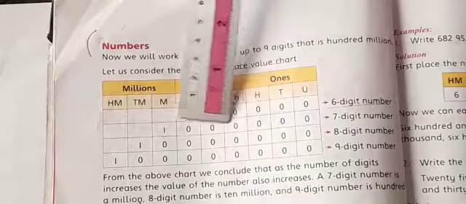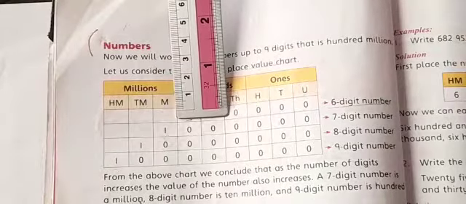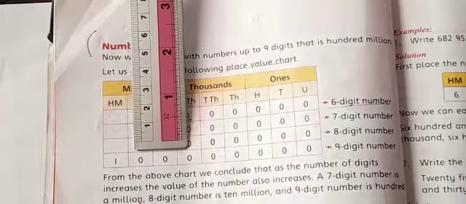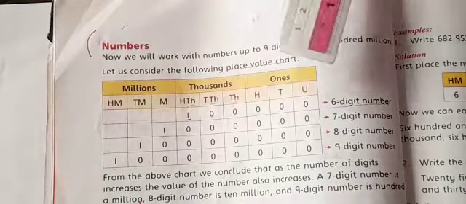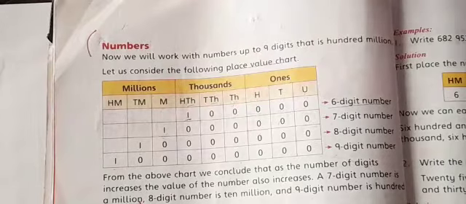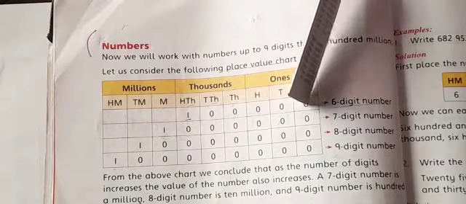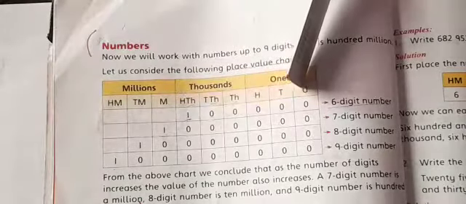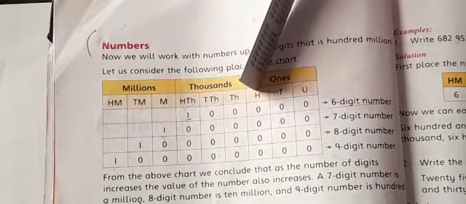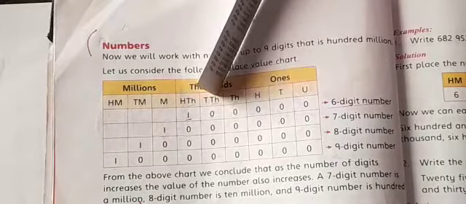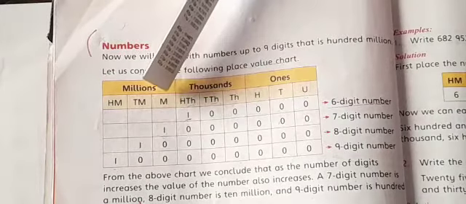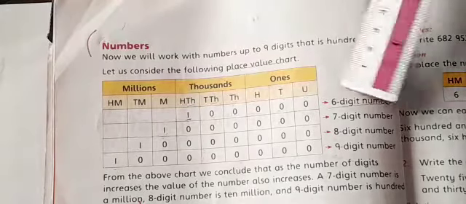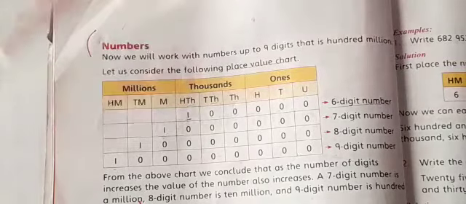Now you know there are 6 zeros in 1 million, 7 zeros in 10 millions, and 8 zeros in 100 million. Remember it always. Okay. And as we know, as we move from right hand side to left hand side, the value increases. Here it was unit, then tens, then hundred, then thousand, then 10,000, then 100,000, then million, then 10 million, and then 100 million. So the digits are increasing.